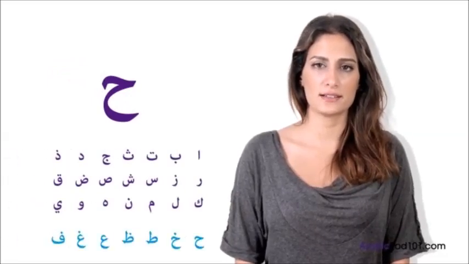The second letter we learn in this lesson is ha. As you can see, it looks like the jim, but without the dot in the hook. But of course, it doesn't sound like it. Ha is the first letter of the second group, meaning that it has no counterpart in English. It sounds like the sound you make when trying to cool your mouth and throat after eating something very spicy. The closest English counterpart to the sound is H. The only difference is that it comes from a point deeper down in your throat, just like this. Try it yourself.